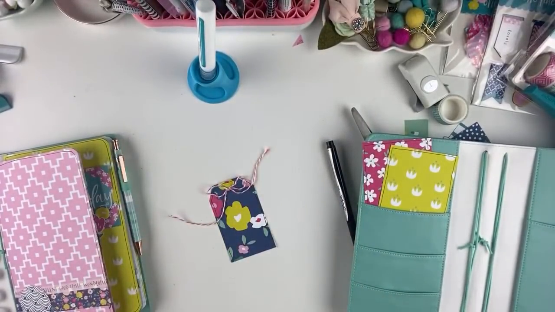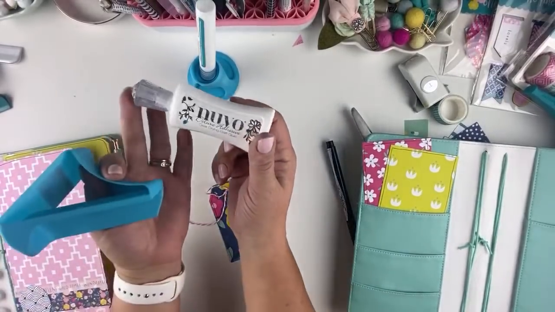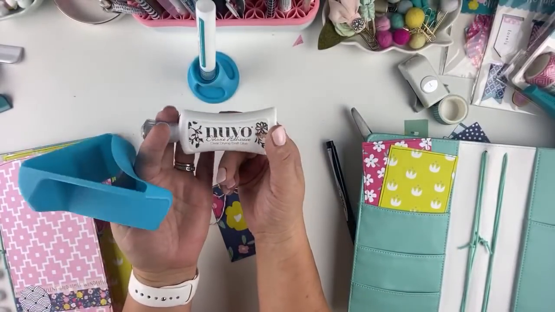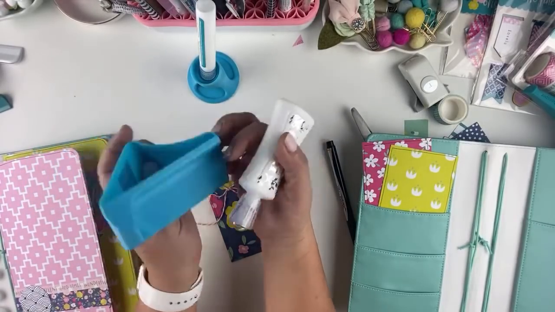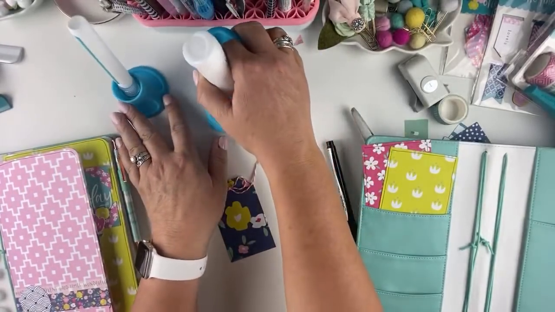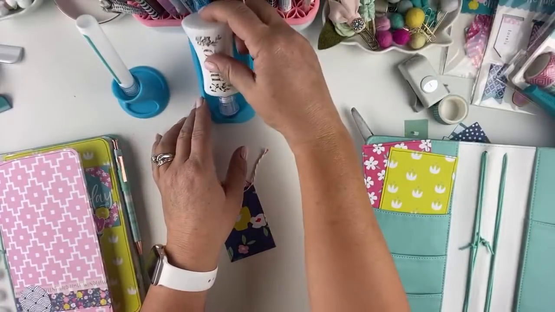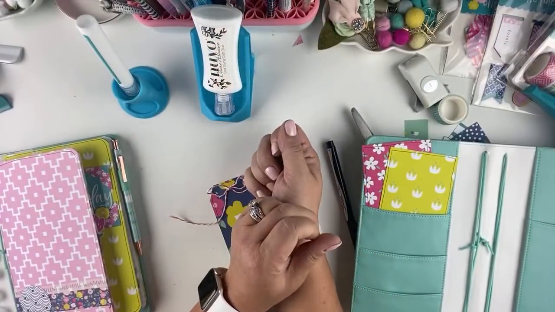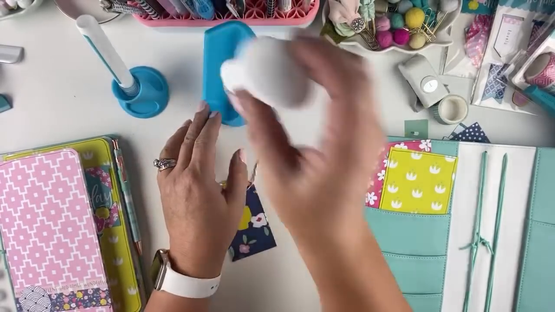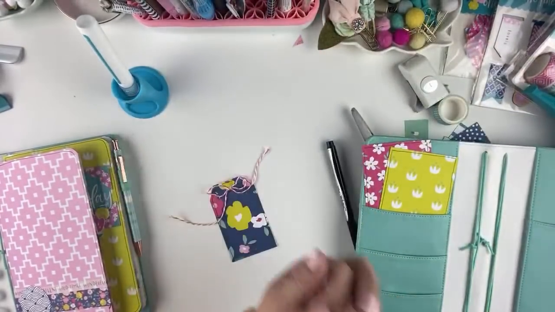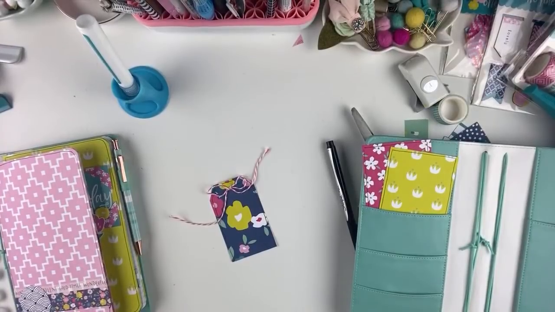I'll show you, and this is just another toy that I have, bought at the same store. So, for those of you that use the Nouveau glue, and actually this works for any other type of glue, this guy goes like that. It is designed to hold your Nouveau adhesive. And again, it's just always down instead of up, so you're not shaking it out.